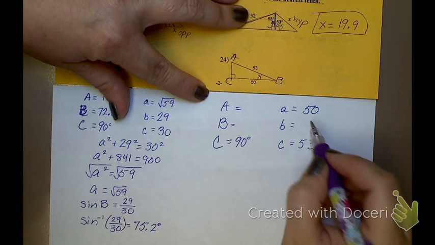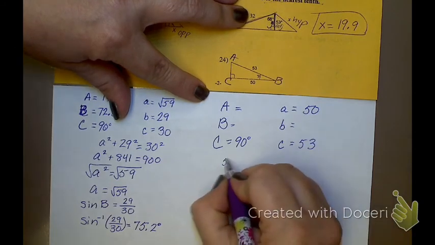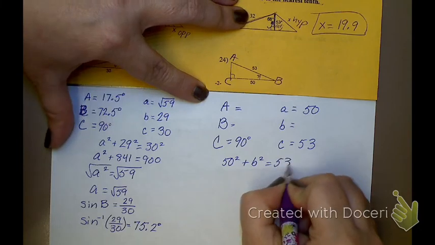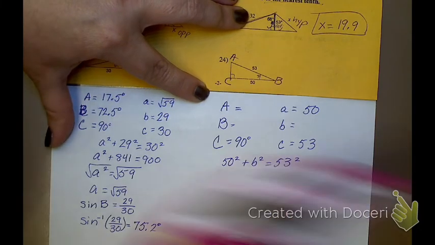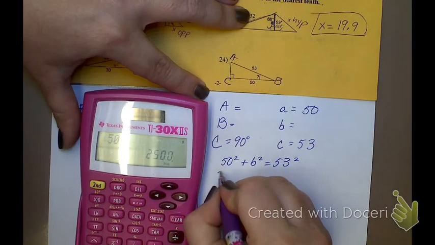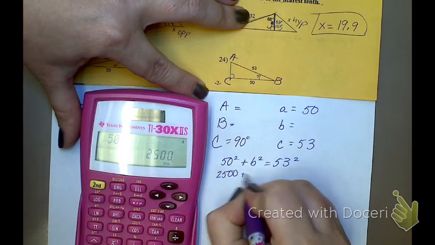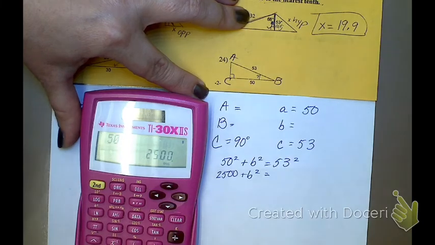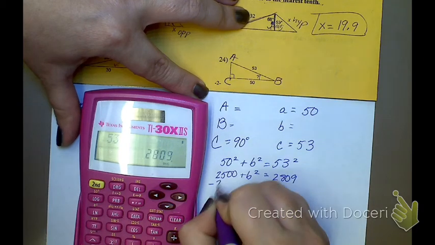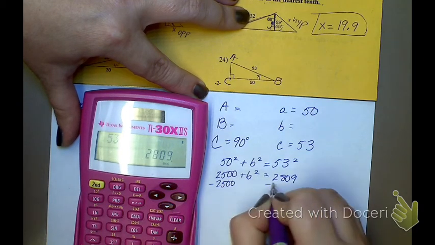So again, I'm going to start off with Pythagorean theorem. 50 squared plus b squared equals 53 squared. So 50 squared is 2,500 plus b squared equals 53 squared is 2,809. Move your 2,500.